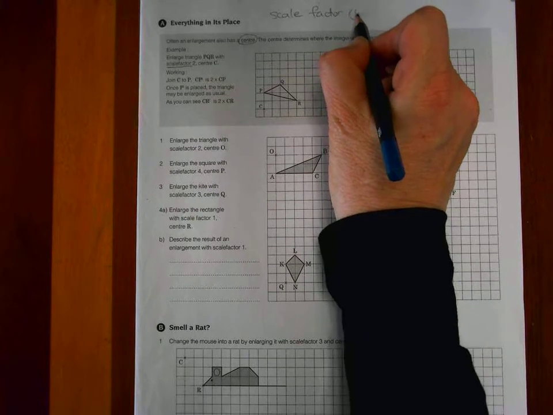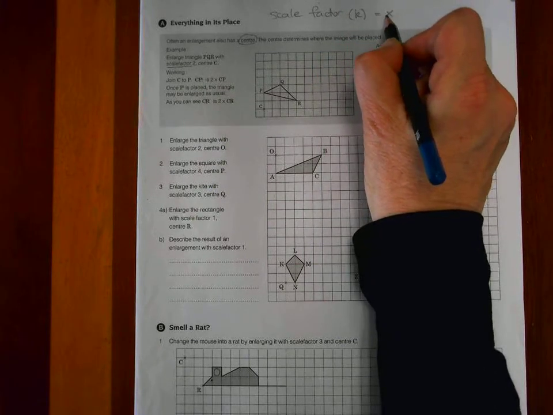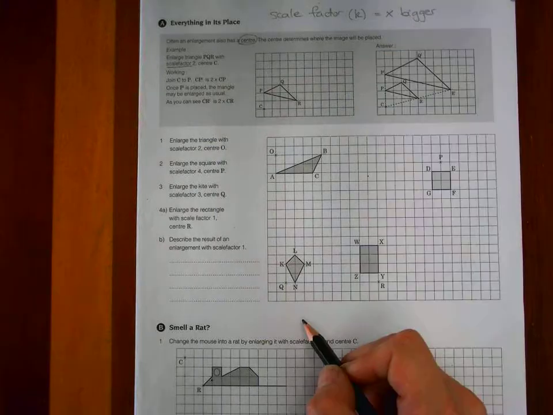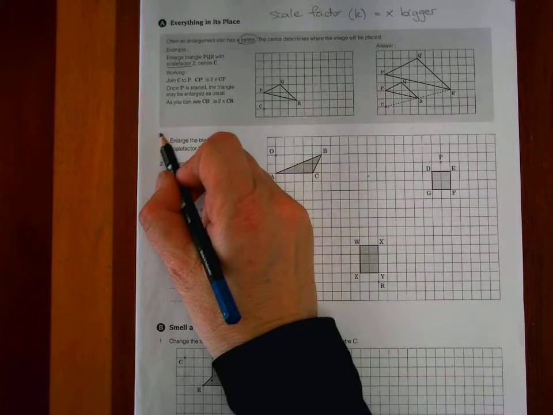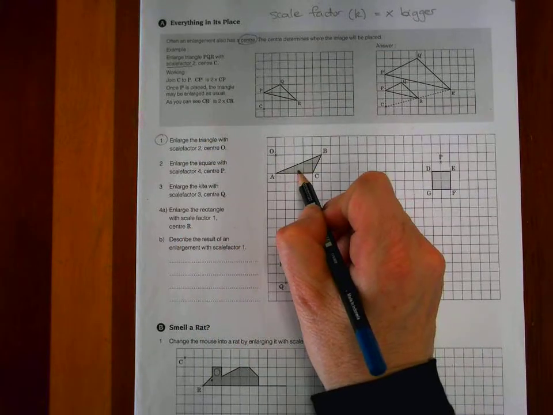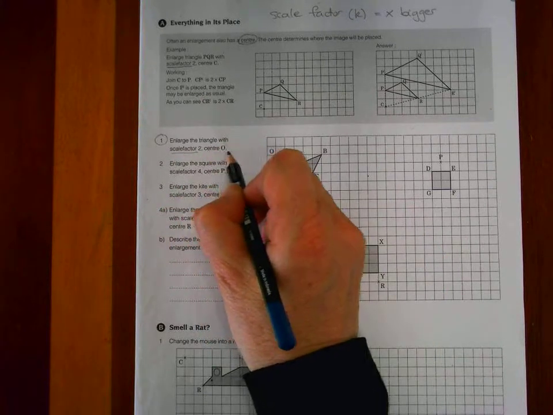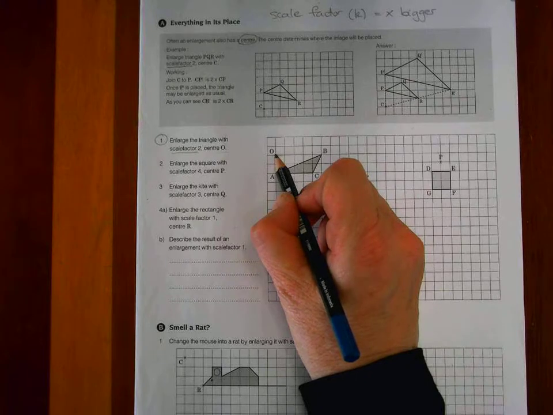And often we use a letter K to stand for that. That means how many times bigger the image is going to be. So if we start with number 1, we've got triangle ABC. We want a scale factor of 2 and the centre is O. So we want to make it twice as big.